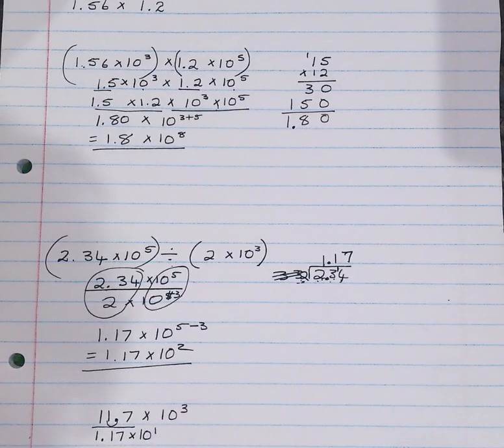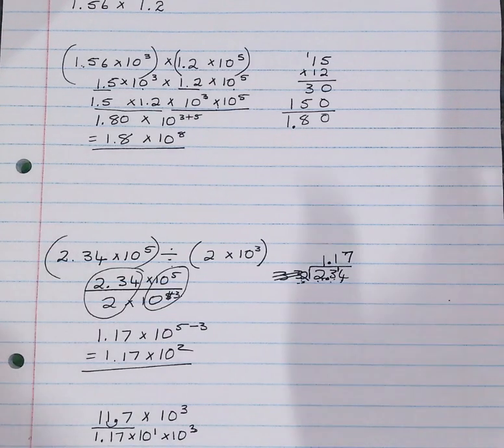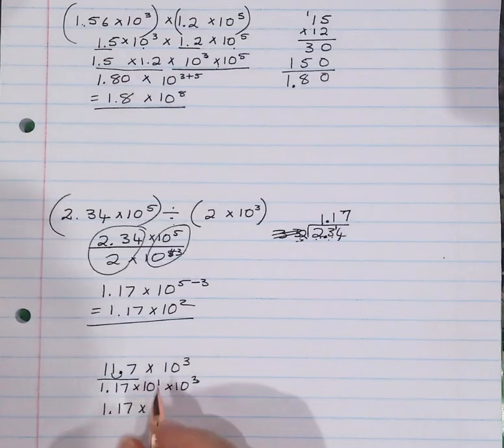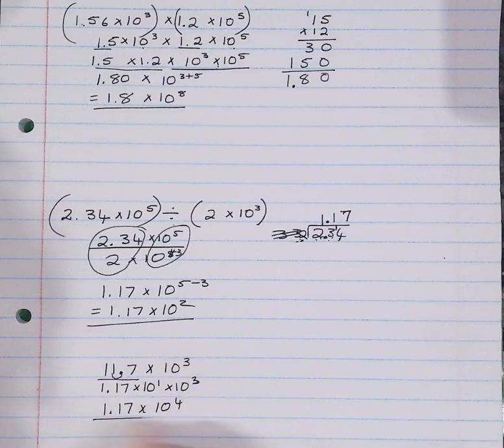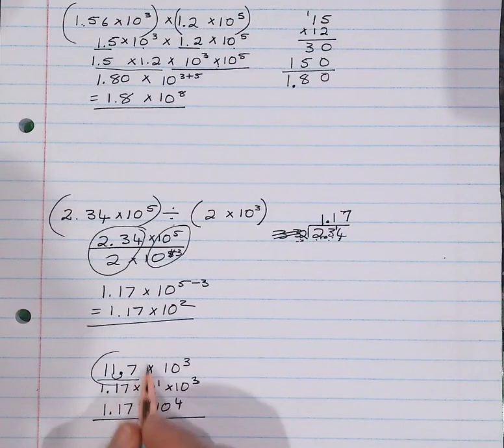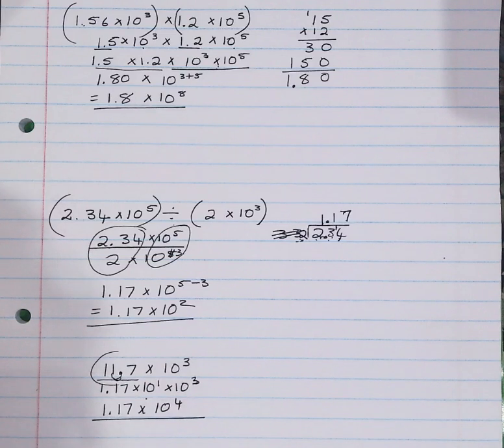So I moved it one place, very big number. And then you just add your indices. So 1 plus 3 will be 10 to the power 4. You just keep that separate, times it with 10, so you can move the one that side.